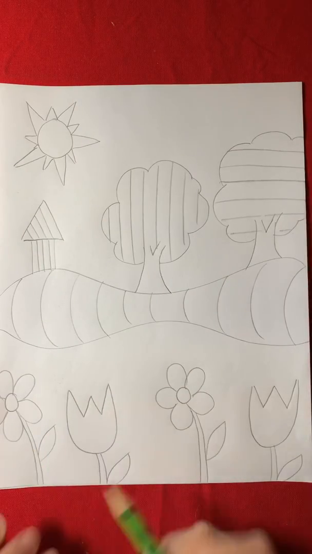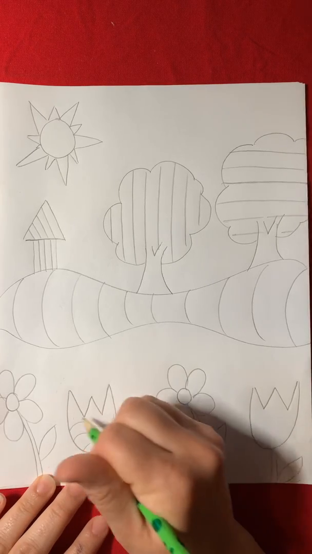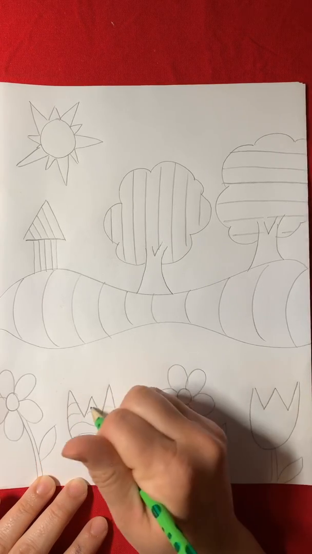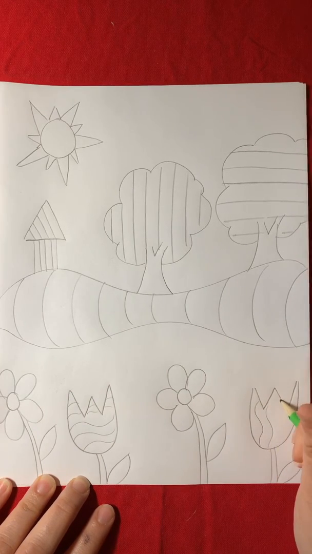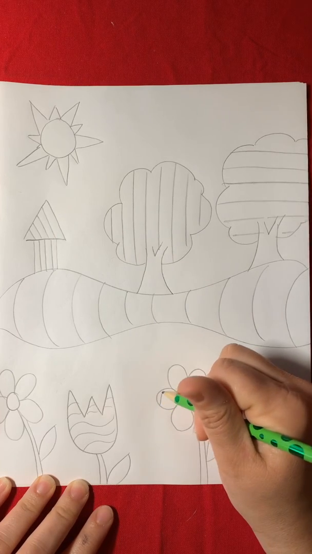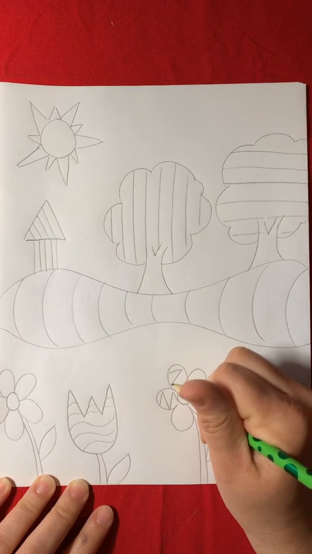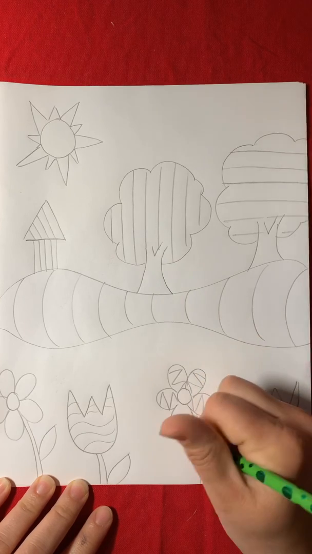Then you can add whatever you choose to your flowers. Maybe this one has curved lines. Maybe this one also has curved lines, but they're going to go vertical instead. And this one's going to have zigzag lines. Now you can switch your lines up on your objects. That is totally fine.